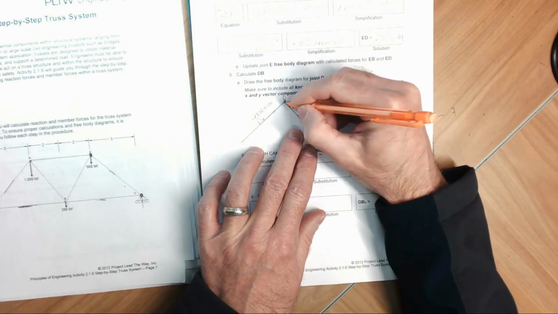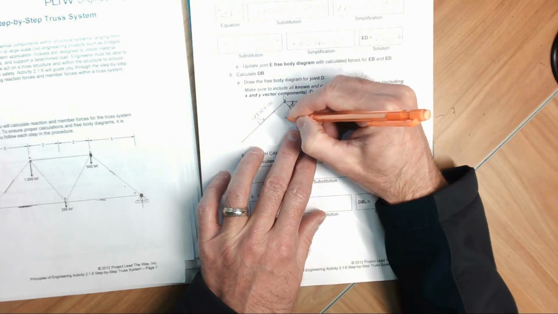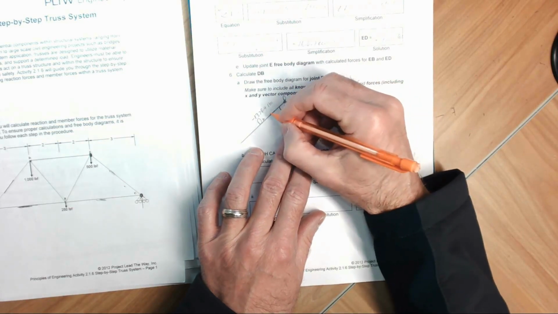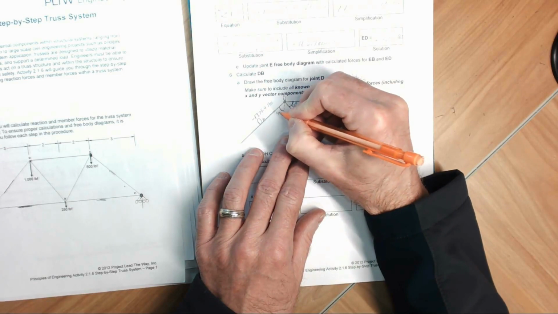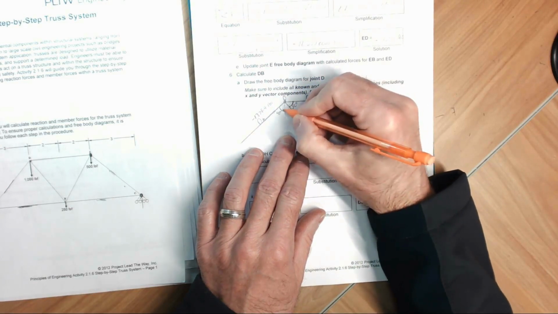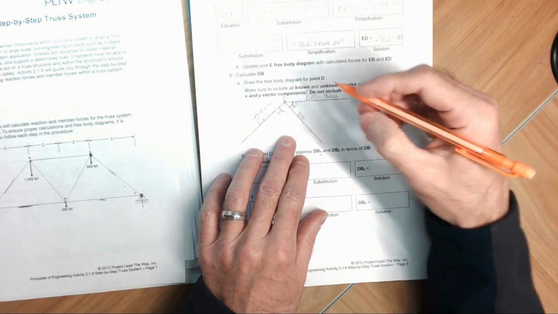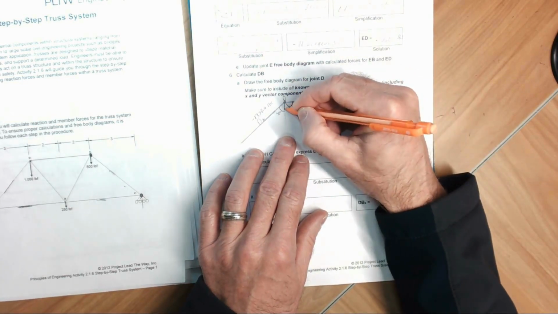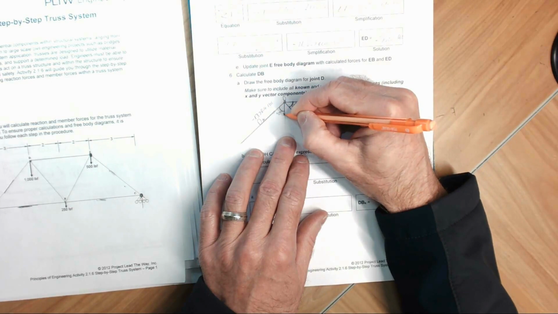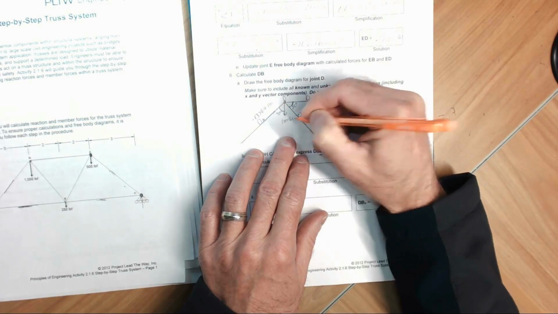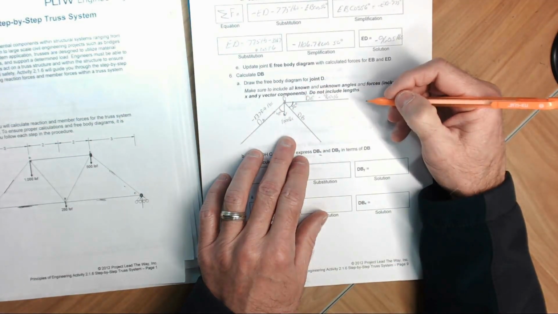And when we're coming down from this point right here, this angle is 45 degrees, not all the way through here, just to this point. We also have coming down from right here 1,000 pounds. So that is what we have.